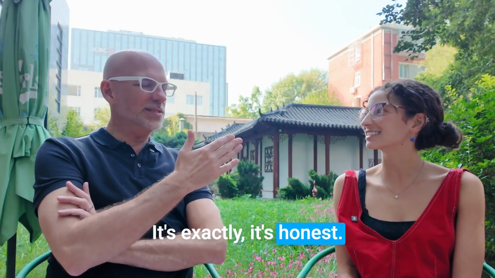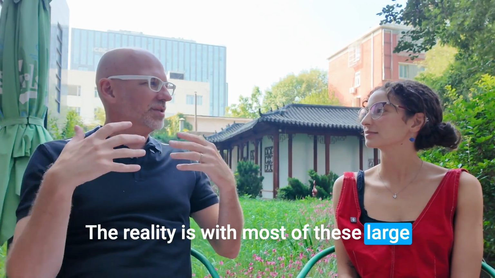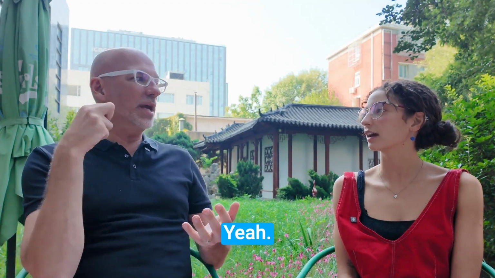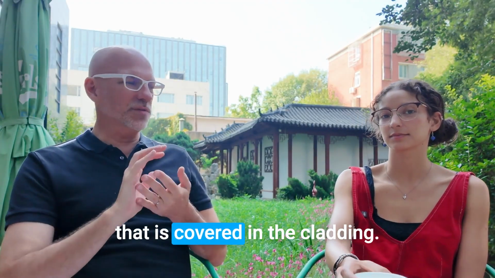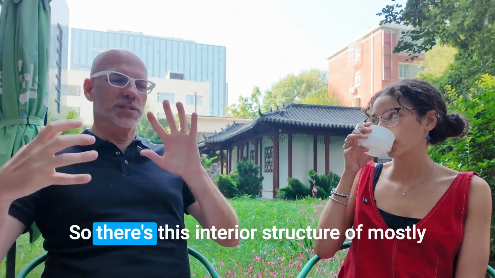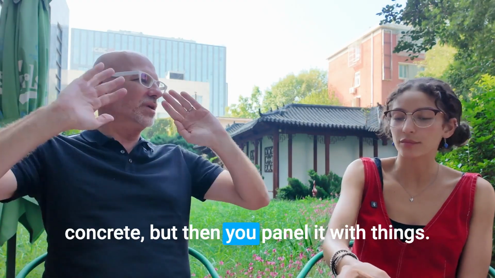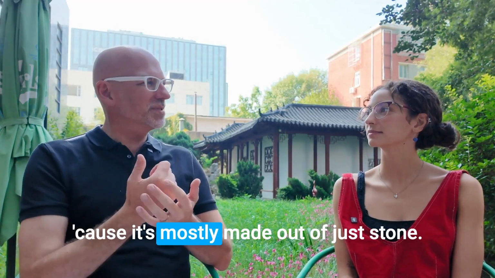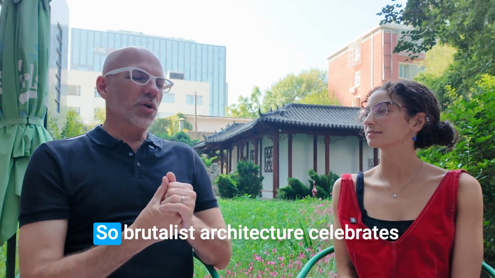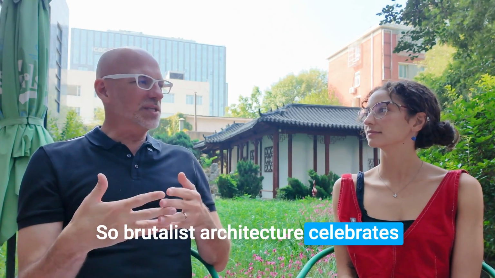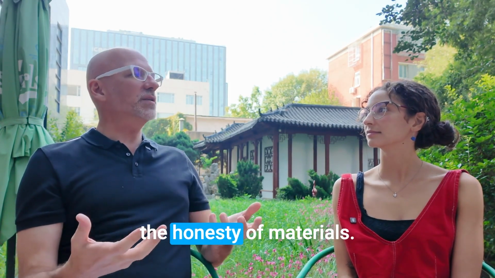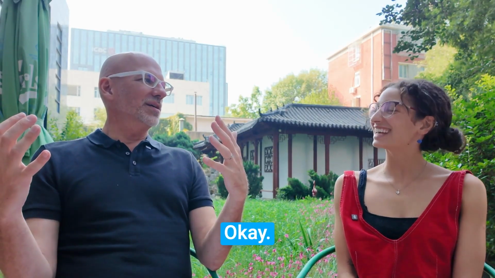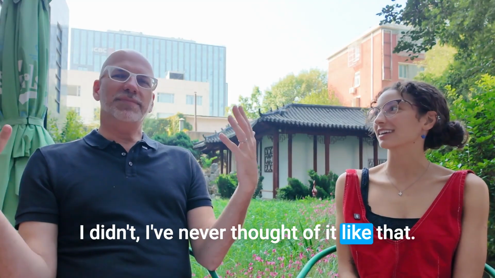It's honest. The reality is with most of these large buildings, the skyscrapers in any city, it's made out of a bunch of concrete and metal and glass. A lot of that is covered in cladding. There's an interior structure of mostly concrete, but then you panel it and it looks shiny, but it's not really honest because it's mostly just stone. So brutalist architecture celebrates the honesty of materials by bringing what is on the inside to the outside. I like that. I've never thought of it like that. This is just how it is.